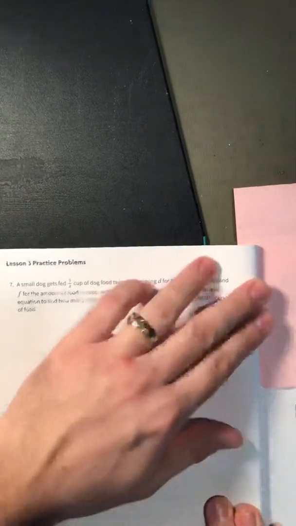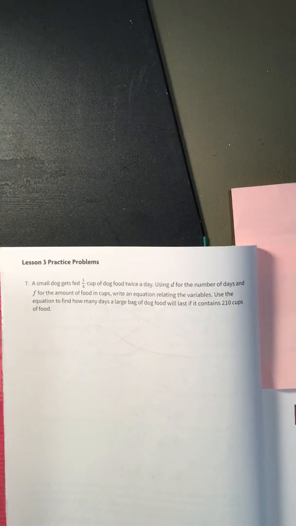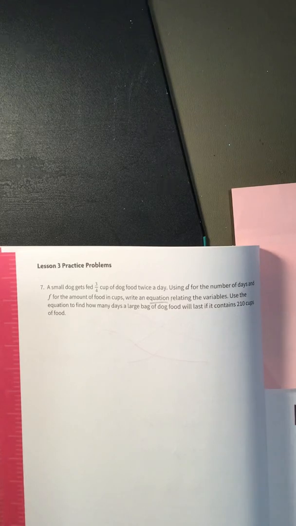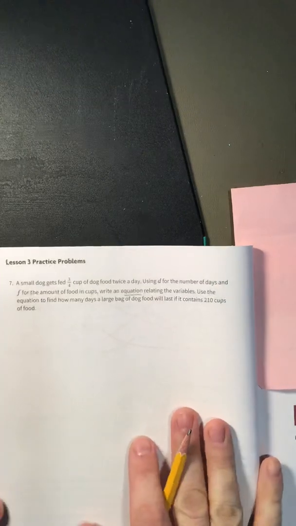Okay, the last question. A small dog gets 3/4 cup of food twice a day, using D for the number of days and F for the amount of food in cups. Write an equation. Again, equation. That's going to be an equal sign. Oh, my bad on that one. Sorry, the dog problem just got to me.